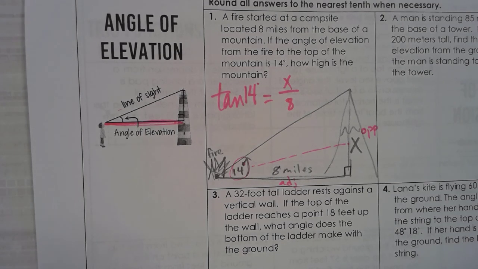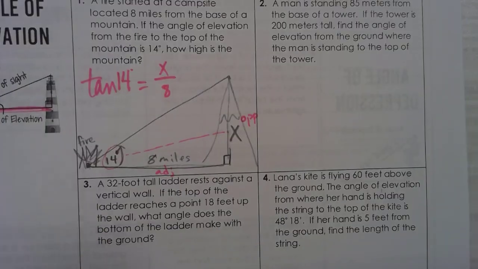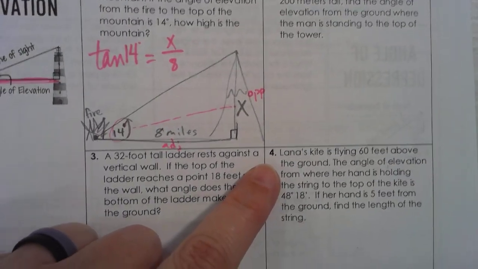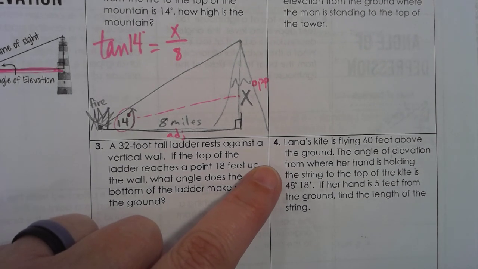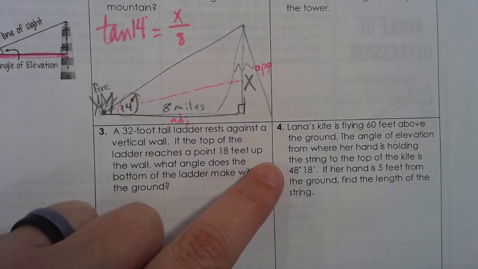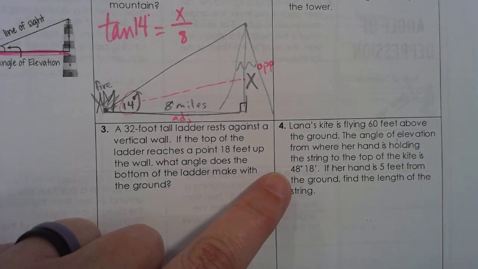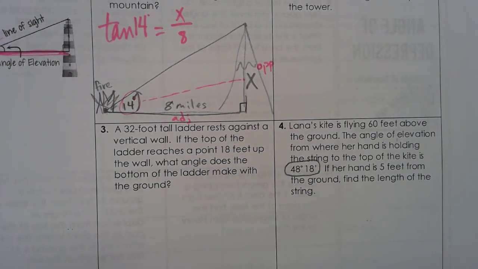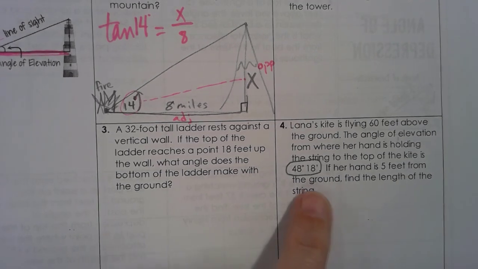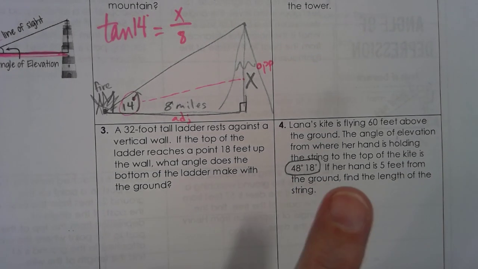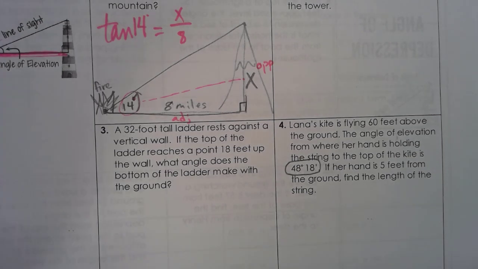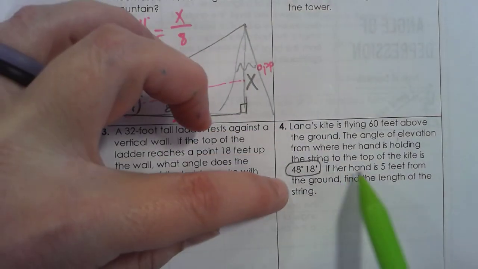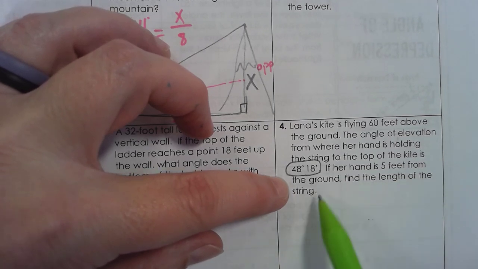Okay, let's pick another one. Number 6, let's not do 6 yet. Number 4. Lana's kite is flying 60 feet above the ground. The angle of elevation from where her hand is holding the string to the top of the kite is 14 degrees, 18 minutes. So we have to change that into a decimal first before we type that into our problem. We'll do that in just a second. Her hand is 5 feet from the ground. Find the length of the string.